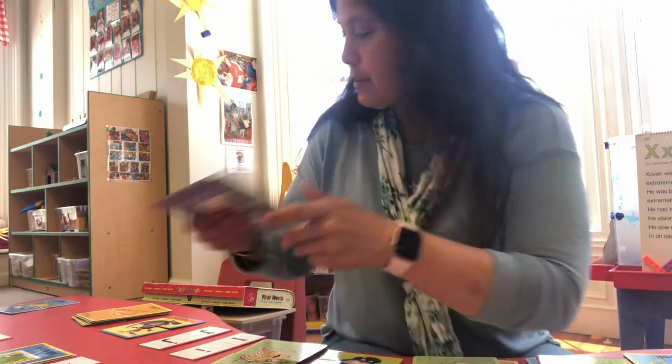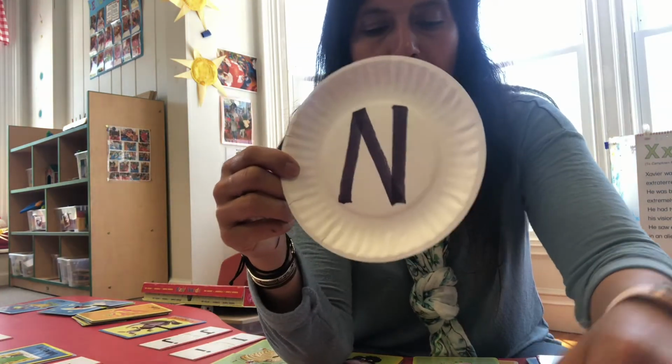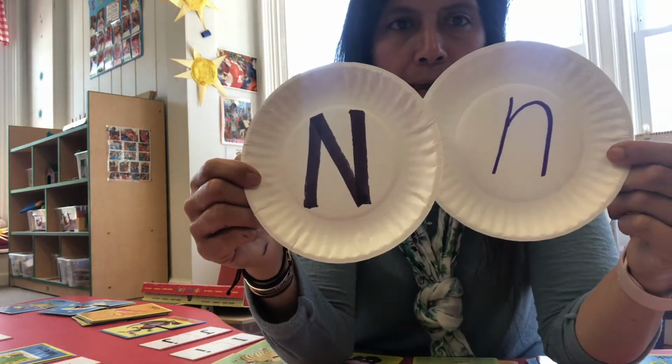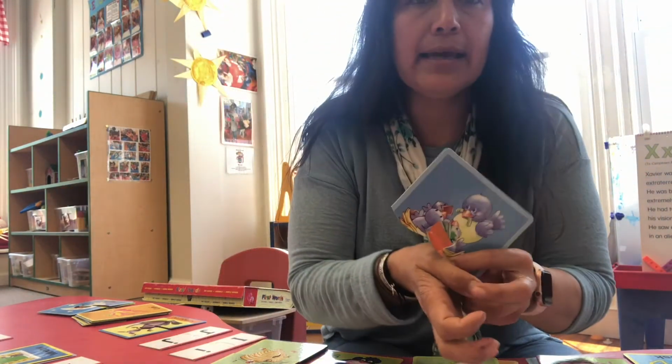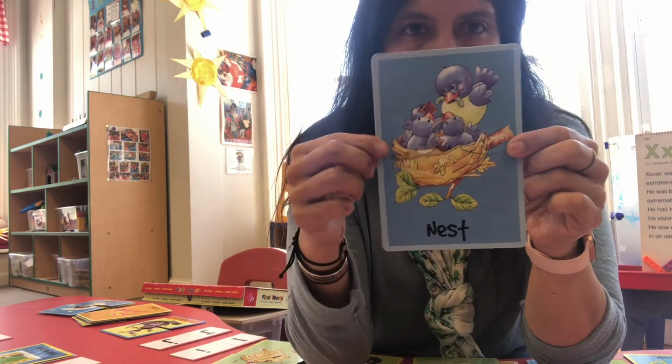Our next letter is going to be our letter N. Uppercase N, lowercase n, what begins with N? We have a nest full of birds. Nest begins with the letter N.